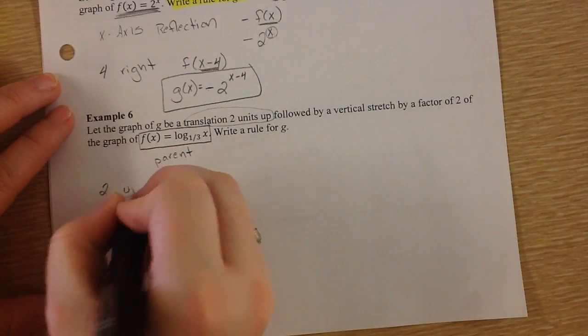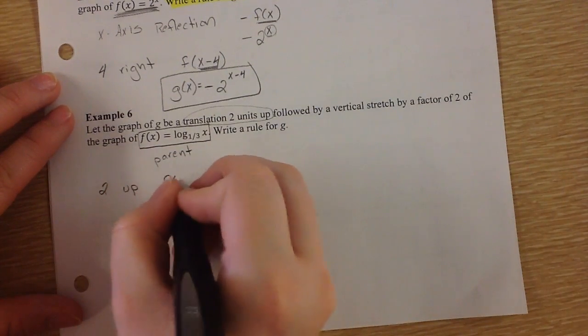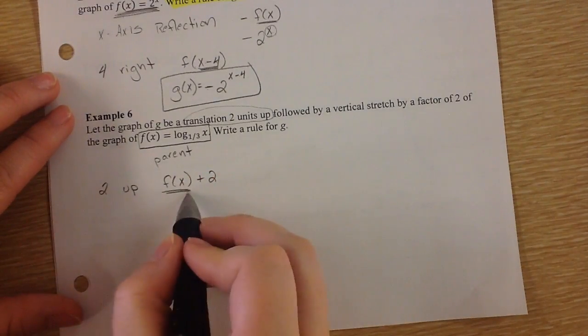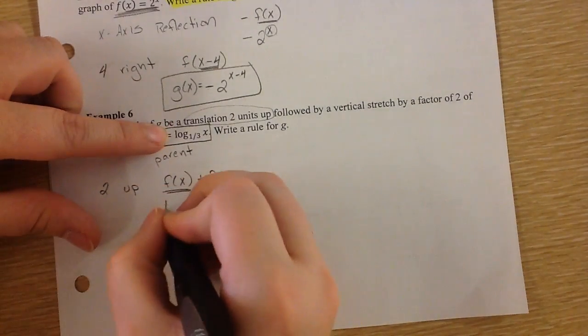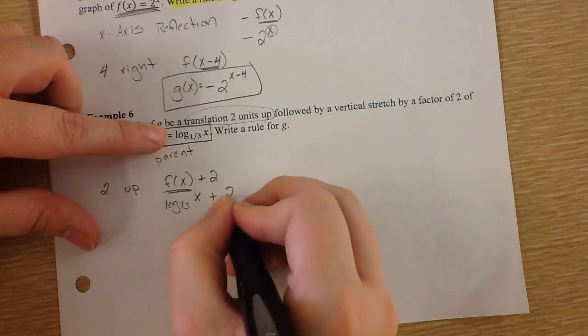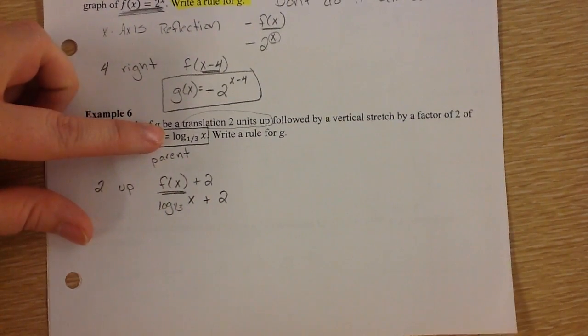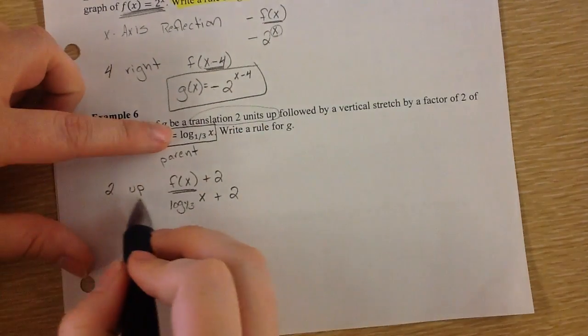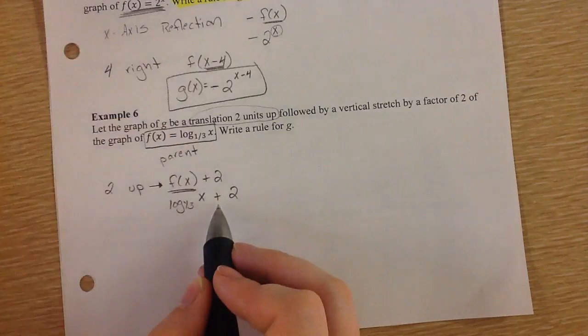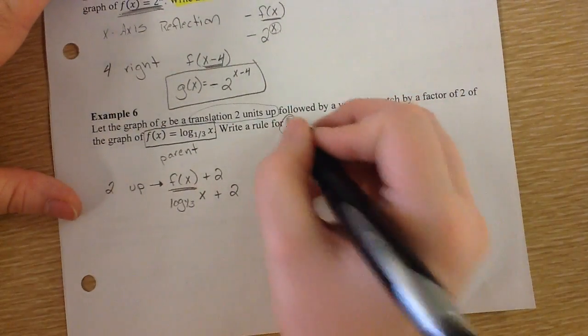That means I take my function, log base 1/3 of x, and add 2 onto the very end like that. So there, I got my 2 units up. This is my new function right here.